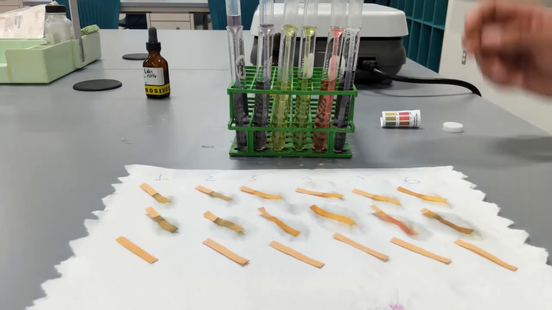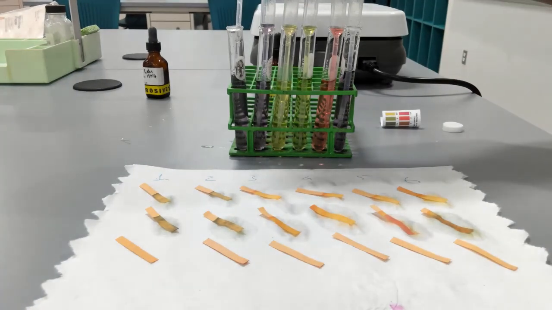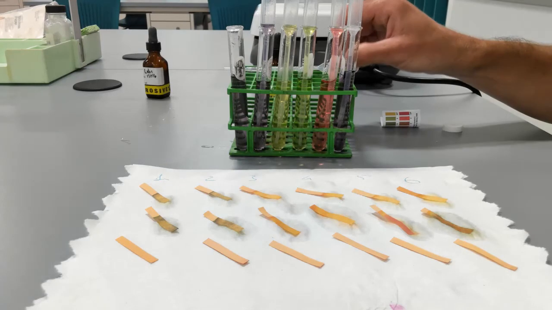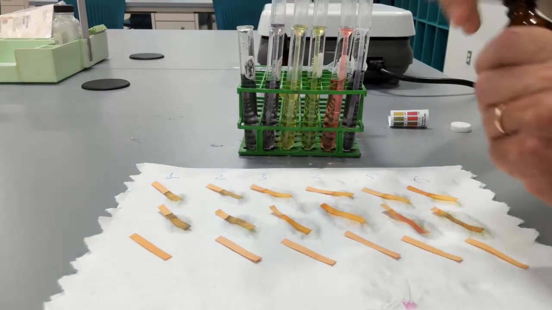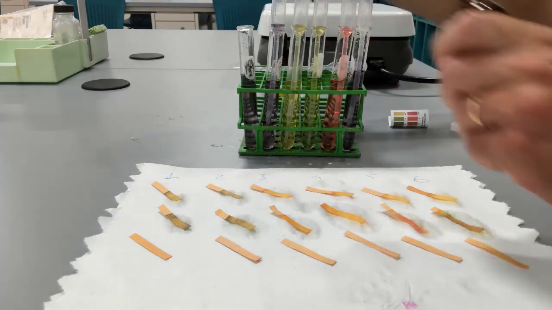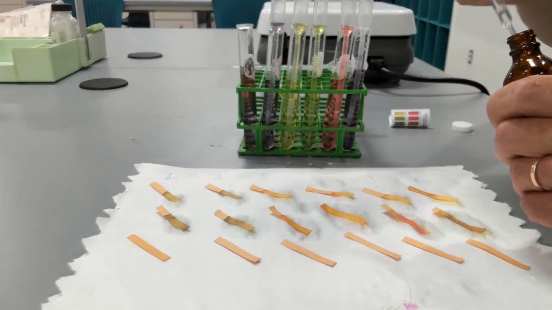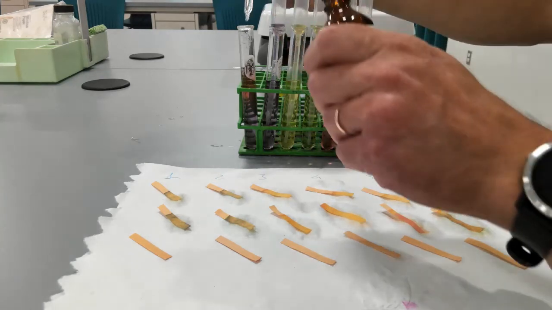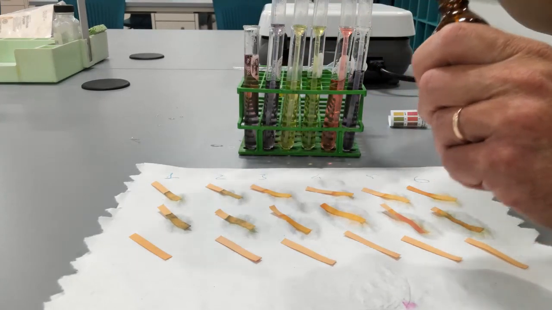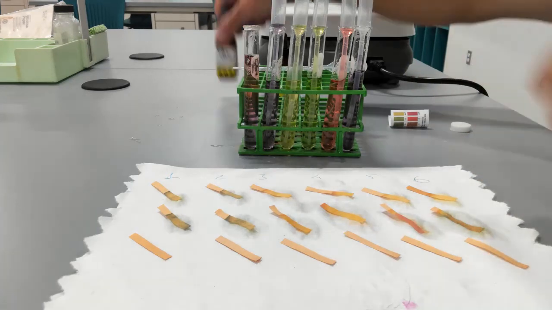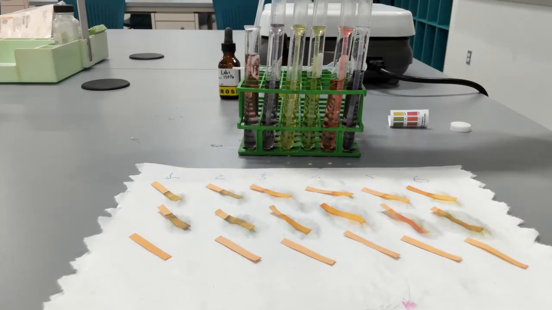Now the very last step would be to add 3 full droppers of acid to test tube 1. One, 2, 3. You see that the color of the tube dramatically changed.